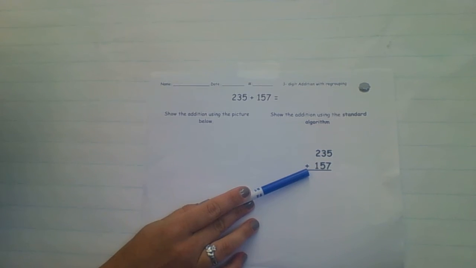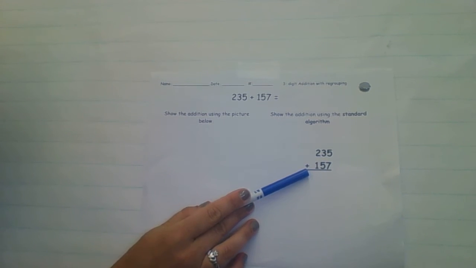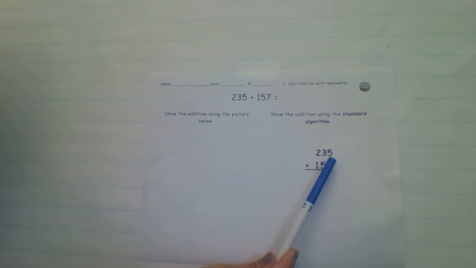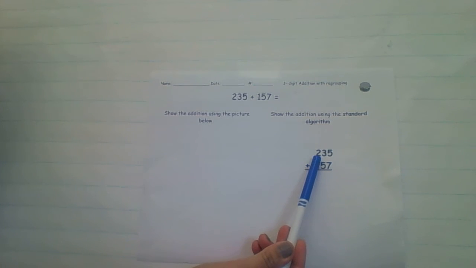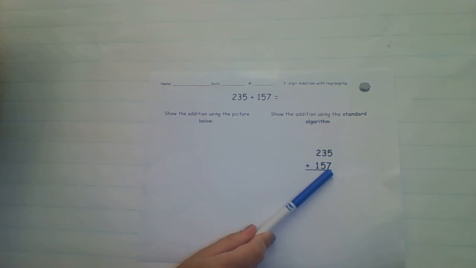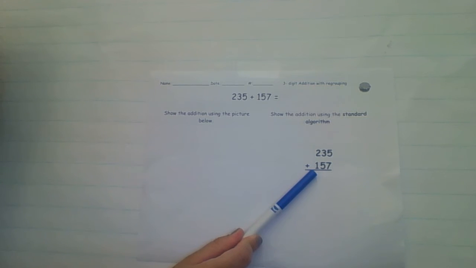235 plus 157. Let's review a little bit with our place values. We know that this 5 represents 5 ones, the 3 represents 3 tens, and the 2 represents 2 hundreds. Down below here we have 157. Our 7 represents 7 ones, our 5 represents 5 tens, and our 1 represents 100. When we represent numbers, we only have one digit in each place value.